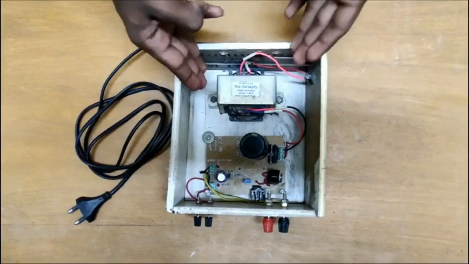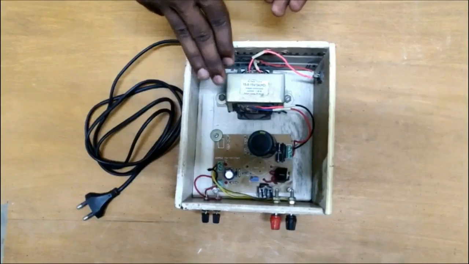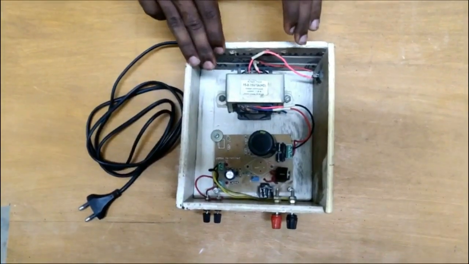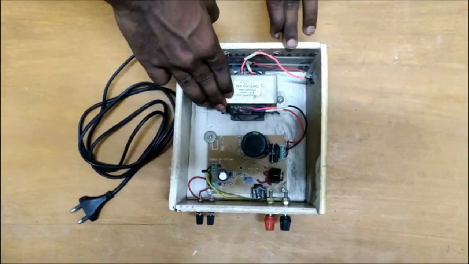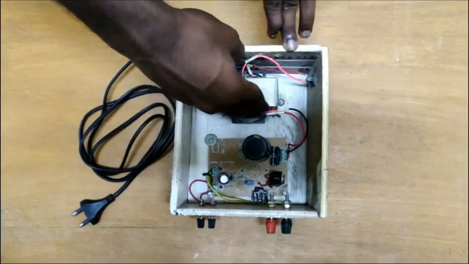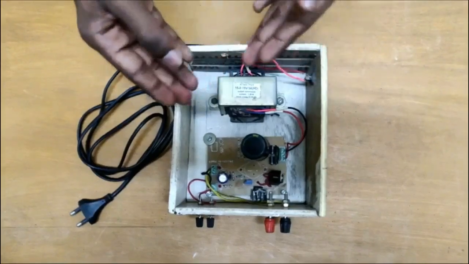This is a step-down transformer. We are using the step-down transformer up to 15 volt and 3 amps. The step-down transformer input is 230 volt AC. After the step-down transformer, the output we got is 15 volt. The output is then given to the rectifier circuit. Rectifier circuit is used for converting AC signal into DC.